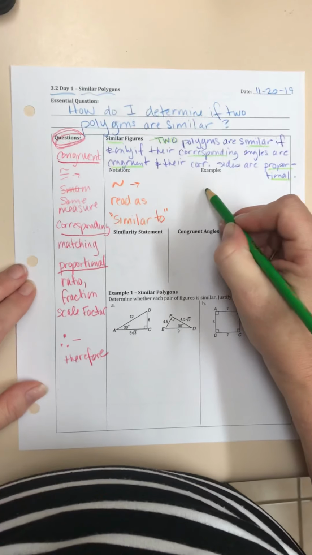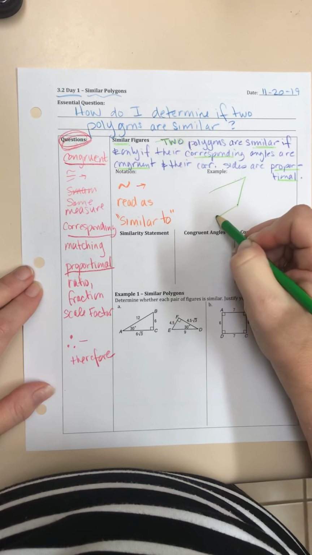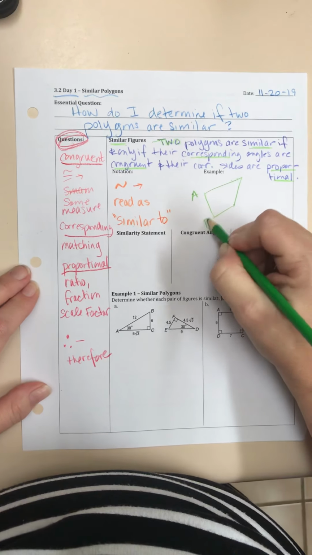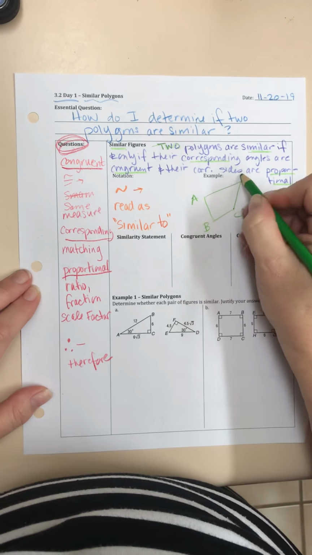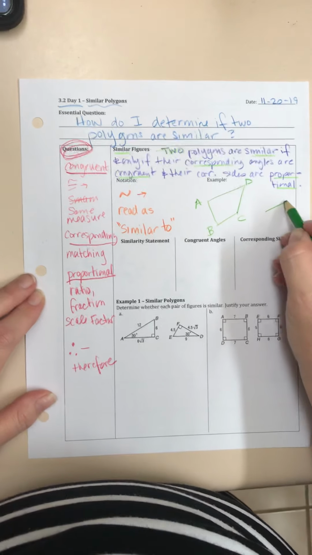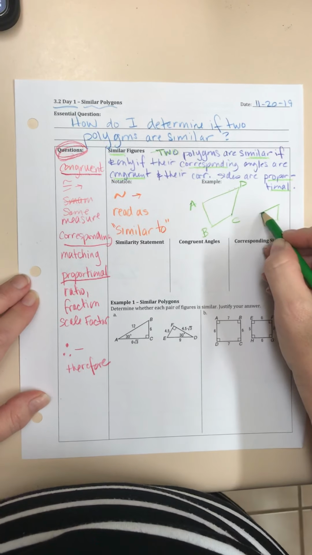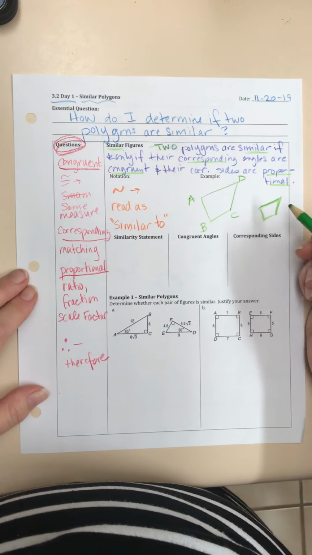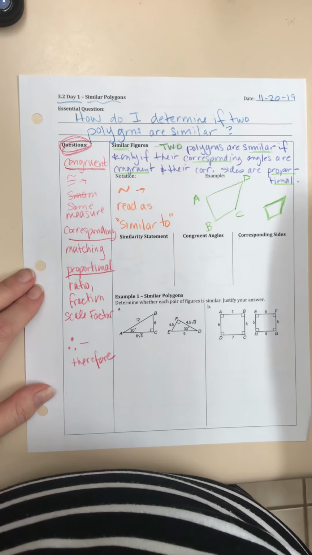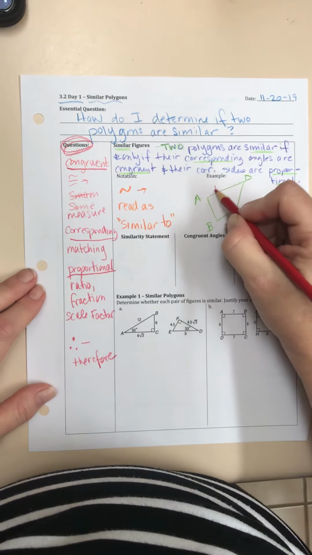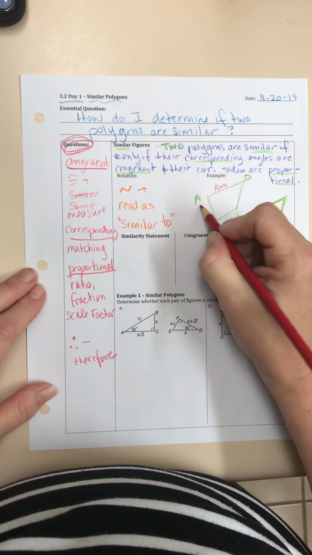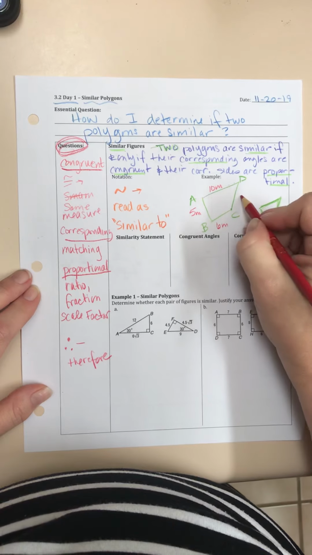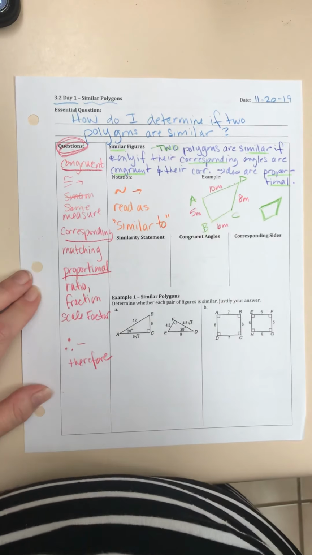So here's some examples. I have this weird shape, and I have this other one that looks kind of like it, but I don't know if they are proportional or similar. So this is 10 meters, 5 meters, 6 meters, and 8 meters.